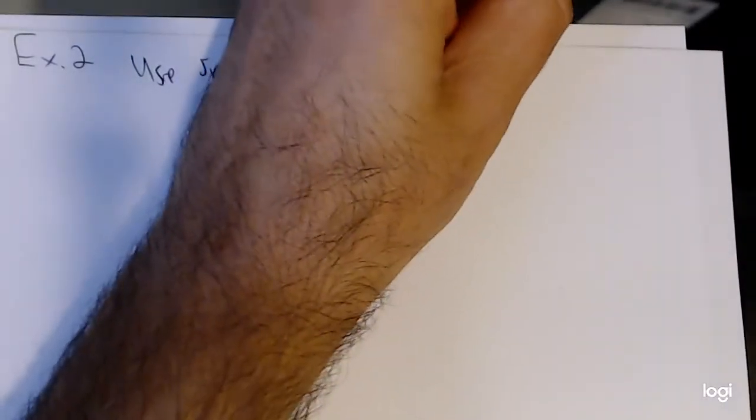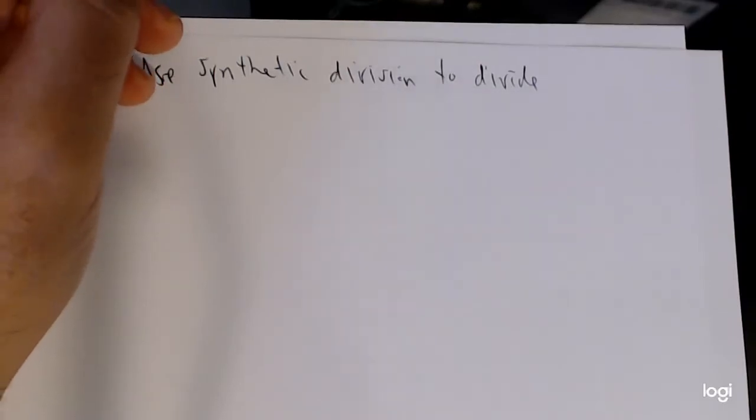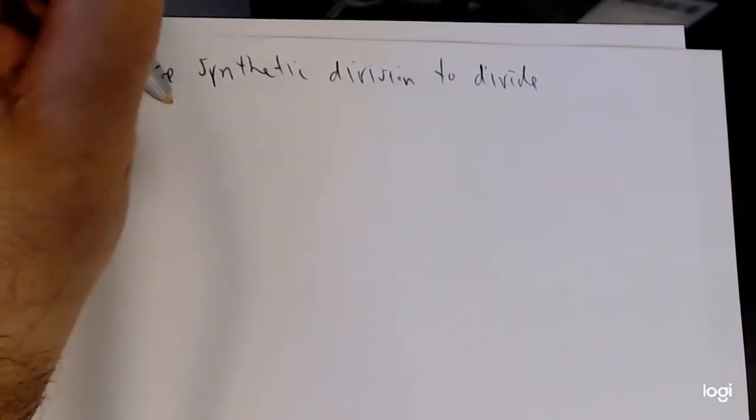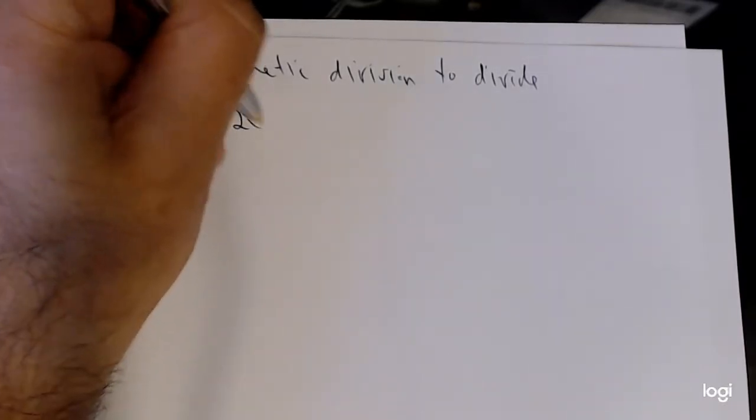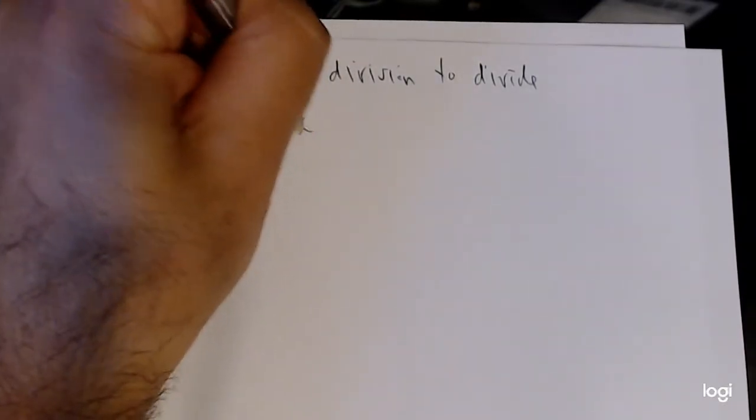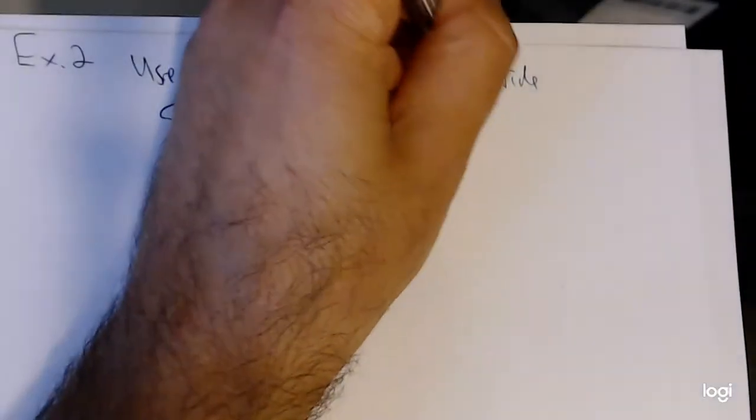Okay, so now for example 2, we're going to use synthetic division to divide 5x cubed minus 2x squared plus x minus 10 by x minus 3.